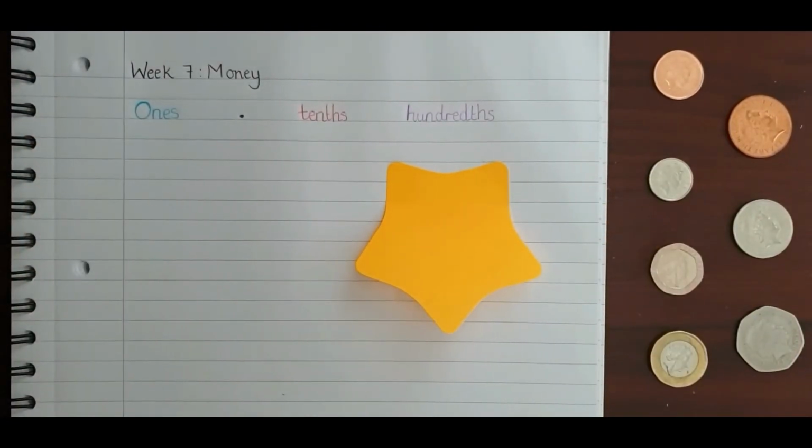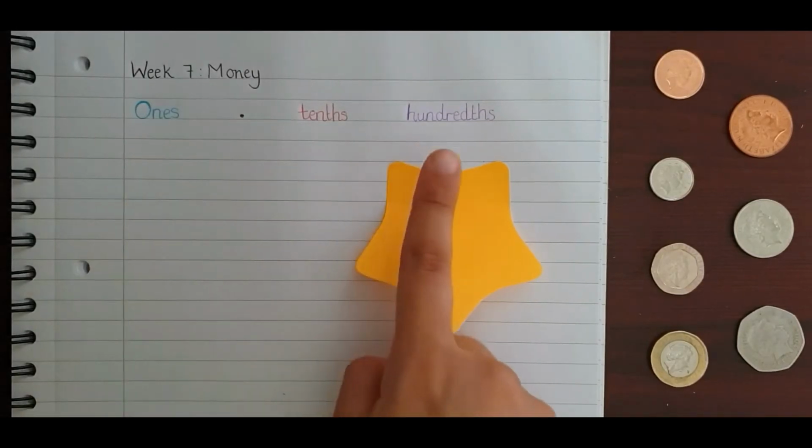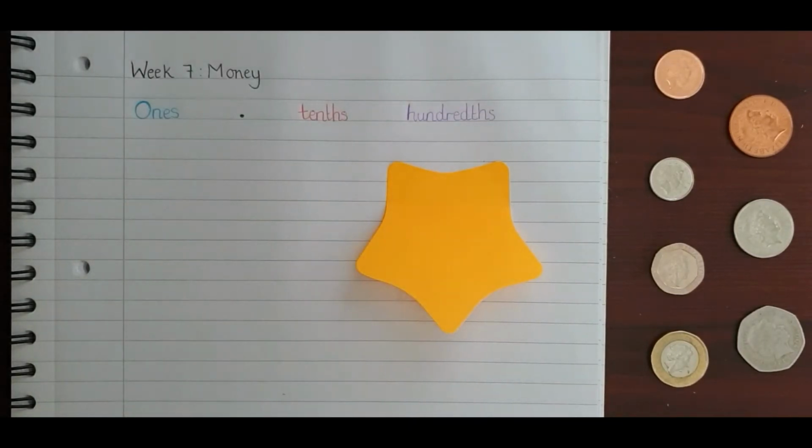Morning Year 4. This week we'll be starting a new topic in maths, which is money, and this should correspond with week 7 of your home learning pack. We're going to be revisiting bits and pieces of last week's learning around ones, tenths and hundredths in order to make that connection between decimals and pounds and pence. So let's start by looking at some coins.